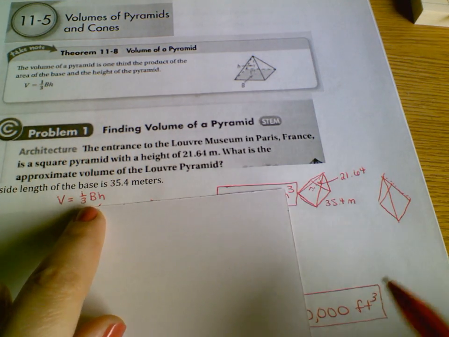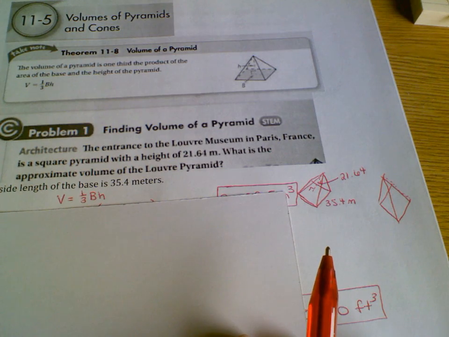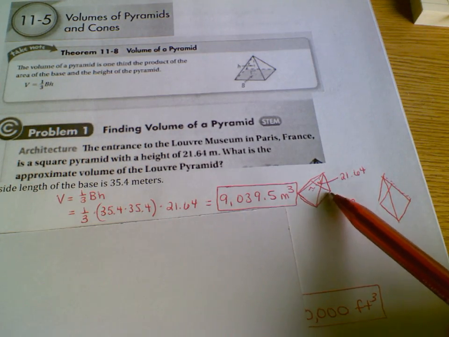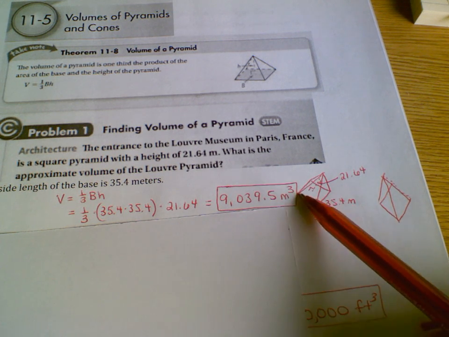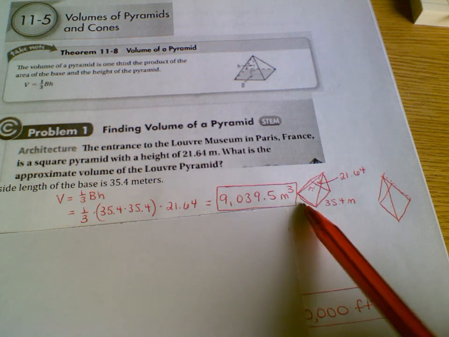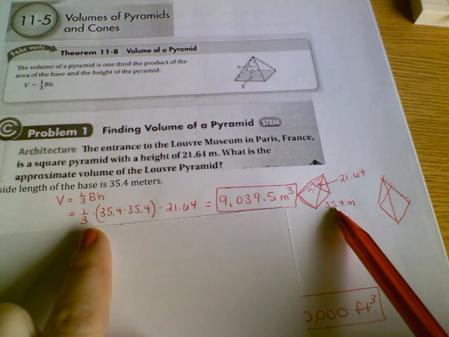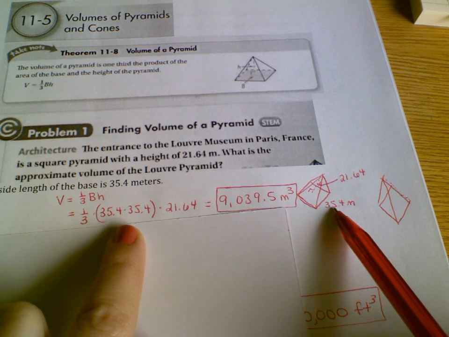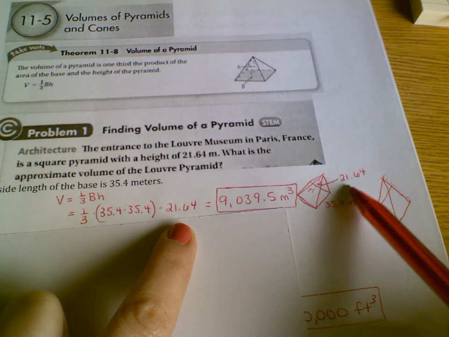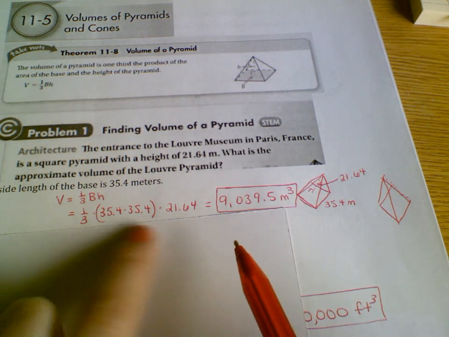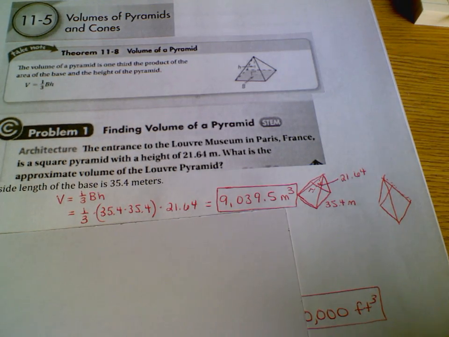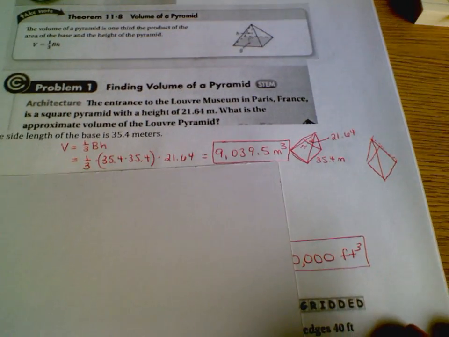So if I'm doing a third times the area of the base times the height, I'm going to start with finding what shape my base is. Well, it told me that it's a square pyramid, so I know my base is a square. So to find the area of a square, I would do base times height. Well, both of these are the same, so that's why I'm doing a third times 35.4 times 35.4, and then times the height of the pyramid, which they said is 21.64. So multiplying all those together, I got 9,039.5 meters cubed.